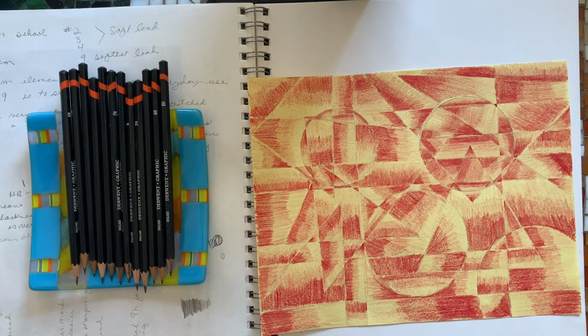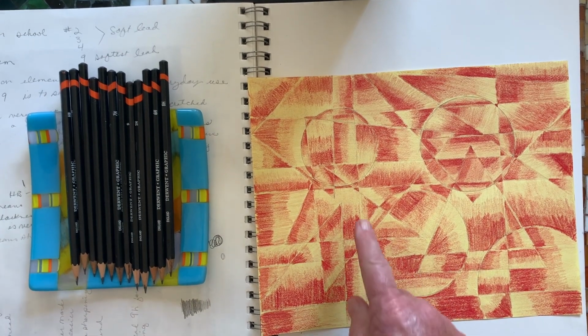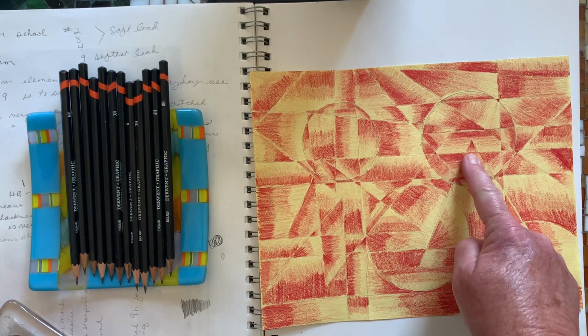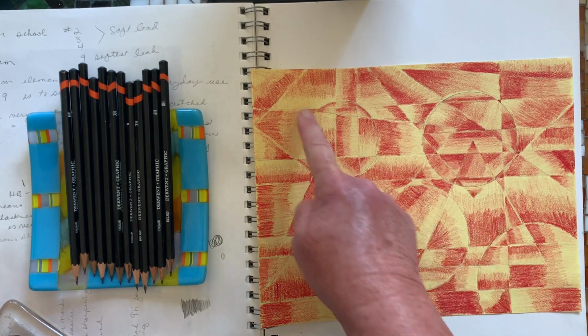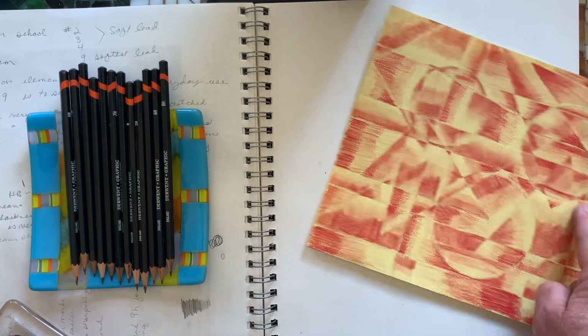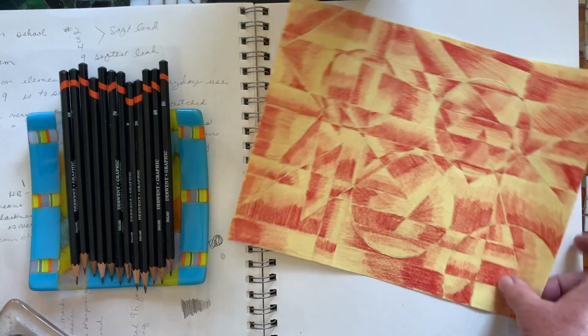If you look at this picture that we did, circles, triangles, another type of triangle, lines, and it's all on one piece of paper. That's what we're aiming for.